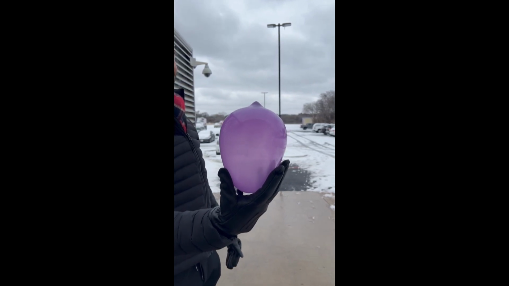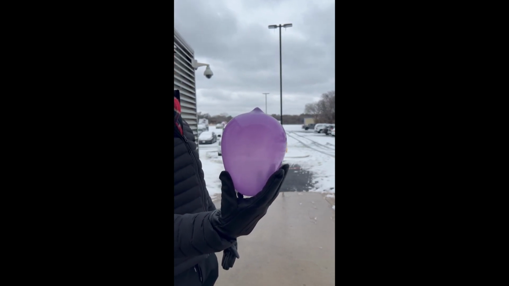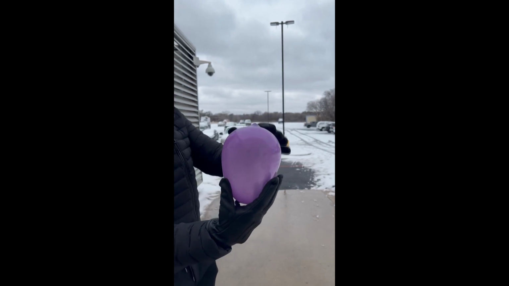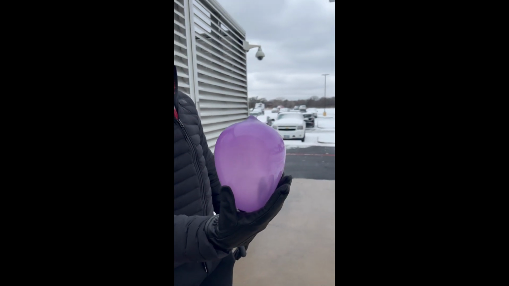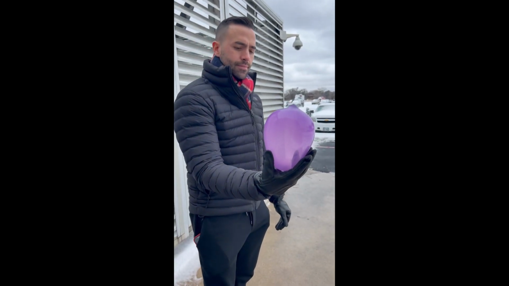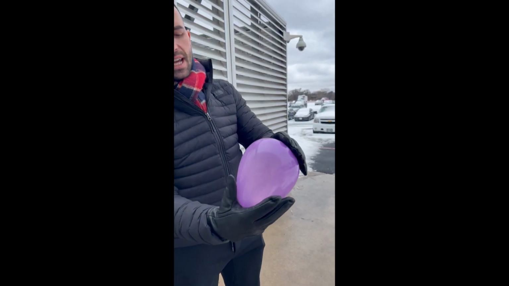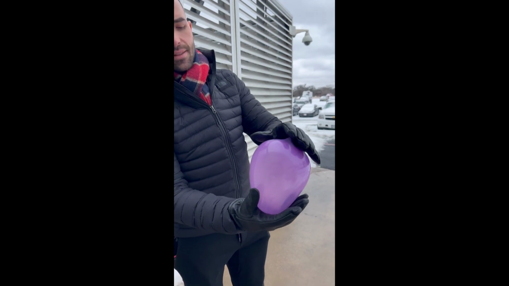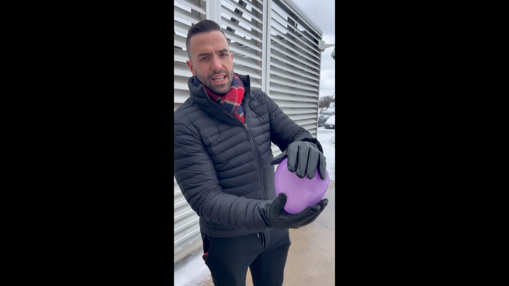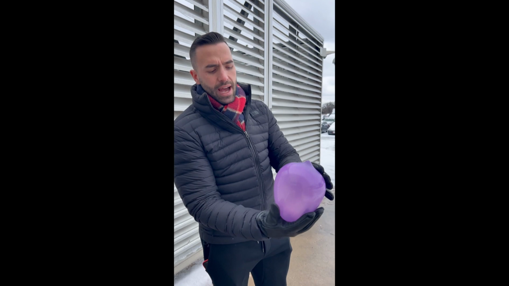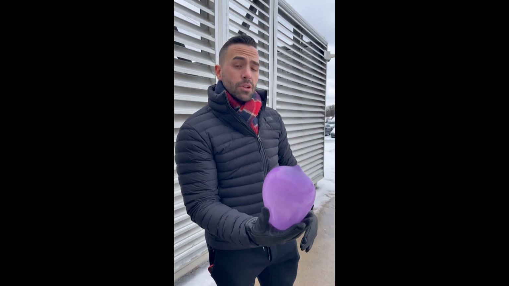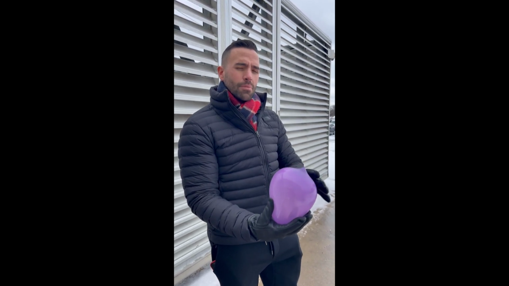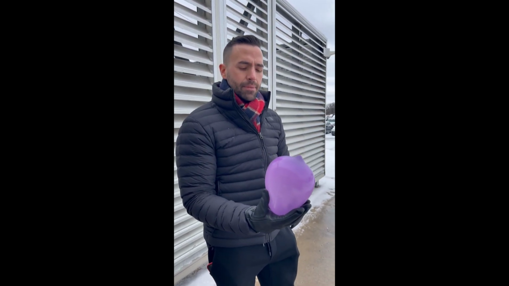It already feels like it's getting smaller. Now, I'm not exactly sure how small this balloon is going to get. But over time, again, the cold, dense air will begin to squish the balloon down. And then you should be able to take the balloon back inside into where the temperatures are 70 plus, and you should be able to see the balloon once again swell back up.